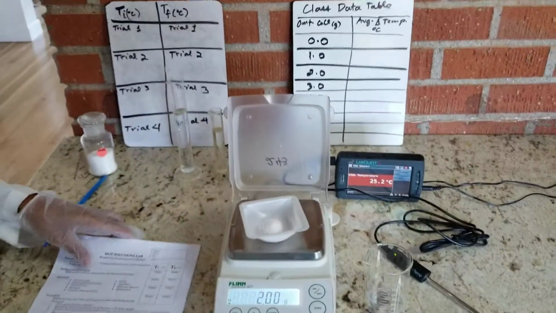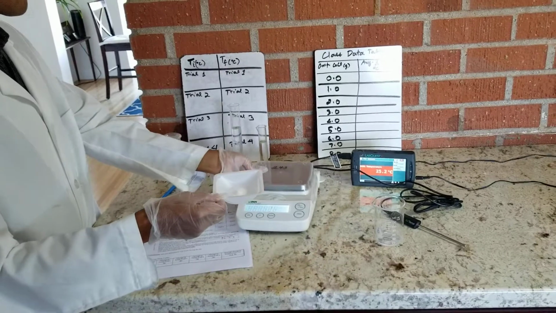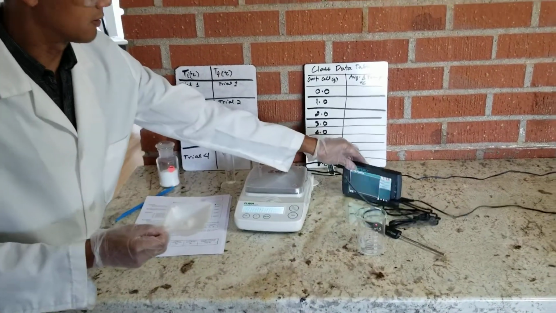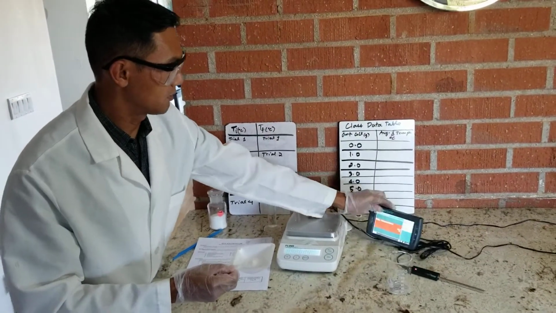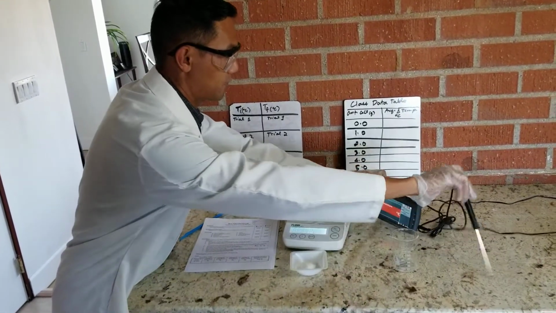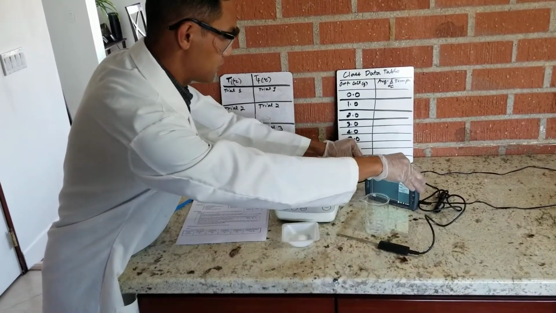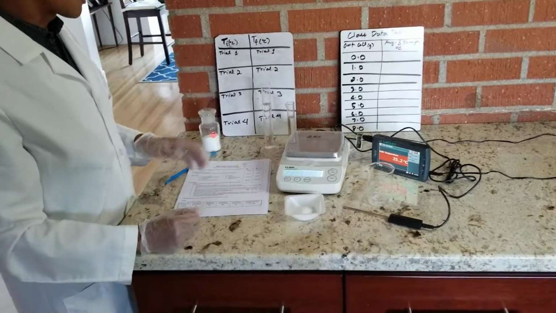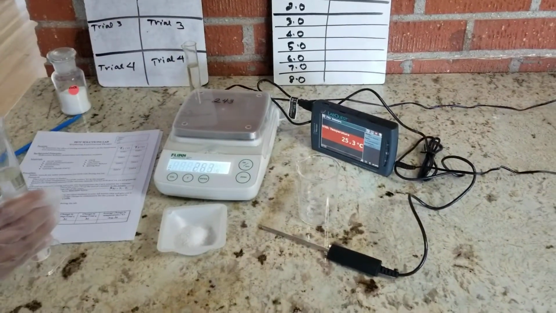I'm going to move our setup on that side. Close this down. I'm going to move our scale further back. And I want to make sure you could see the thermometer reading. Let me set this down for a start. All right, so they're going to ask us first to determine a starting temperature of the water, so our initial temperature.